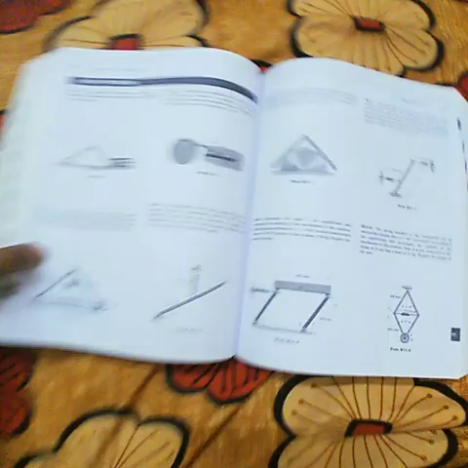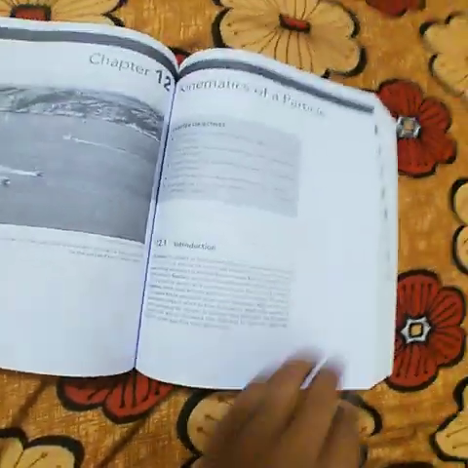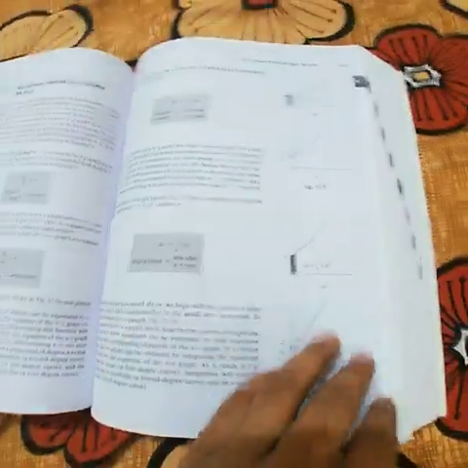And this is the last chapter of statics, and this is the statics part. The dynamics part starts here. Kinematics of a particle, all the integrations and differentiation, the coordinate system, the examples, and all. And there are many problems in this chapter. This is a very big chapter, and you can see it is a very good book for JEE preparation.